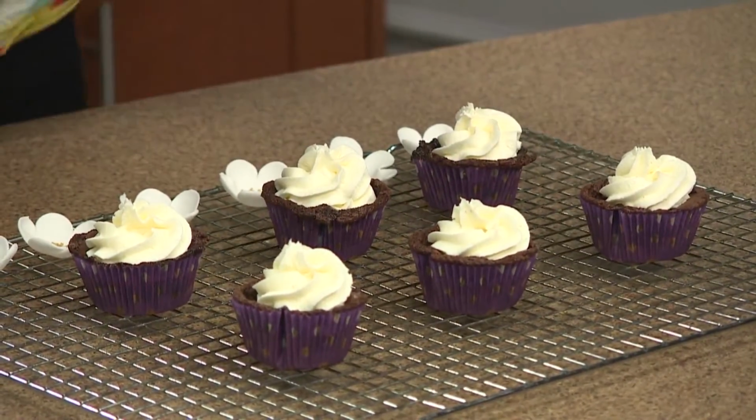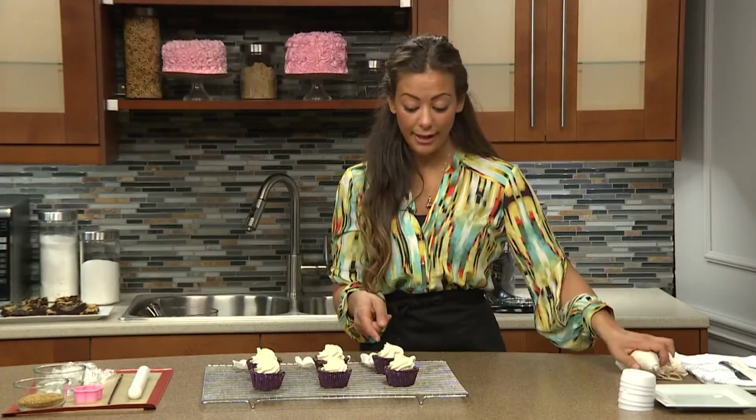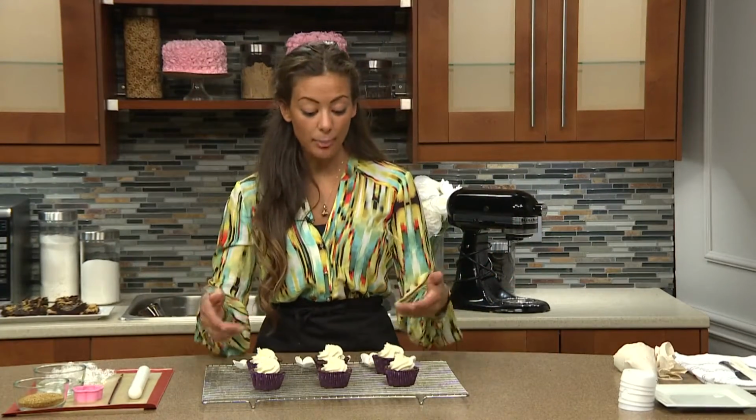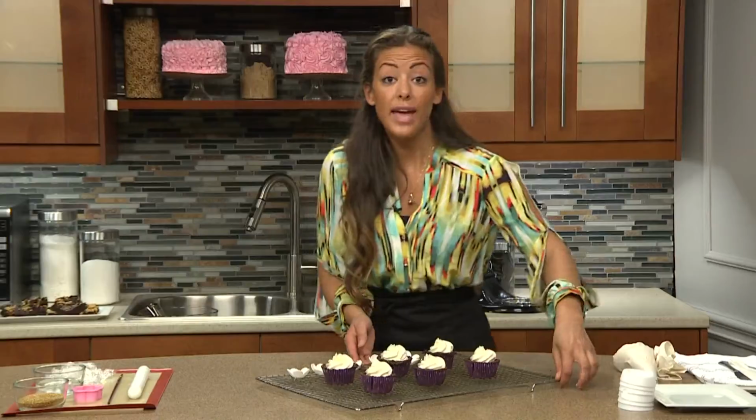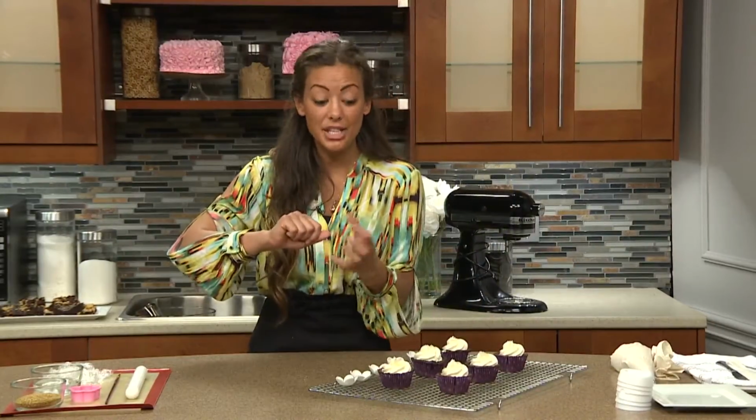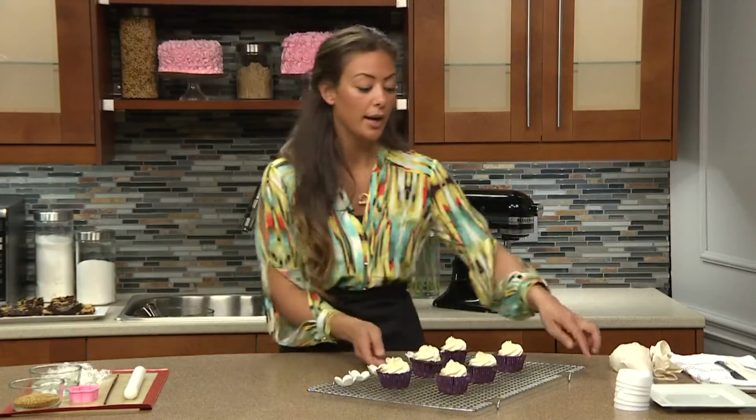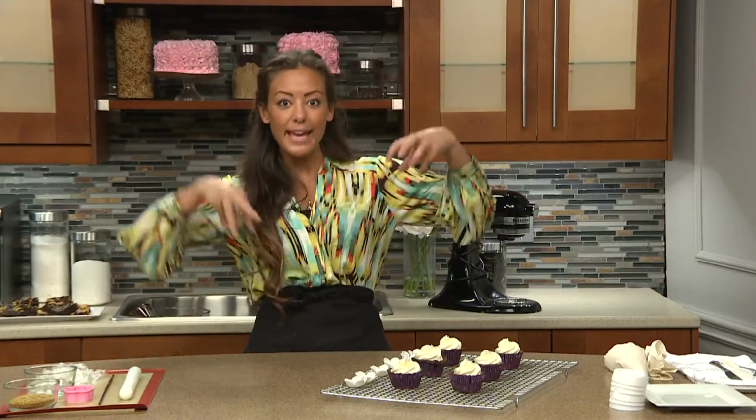Just like that. Also, before putting on your buttercream, if you didn't bake your brownie cupcakes with anything inside, you can put some dulce de leche on the inside and then put your buttercream on top. That way, when you bite into your brownie, you get some caramel seeping out.